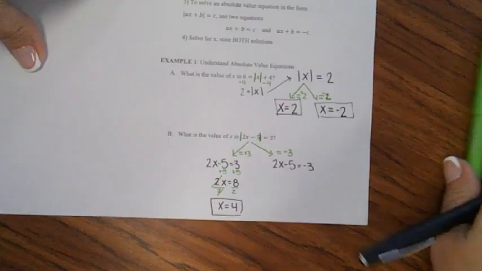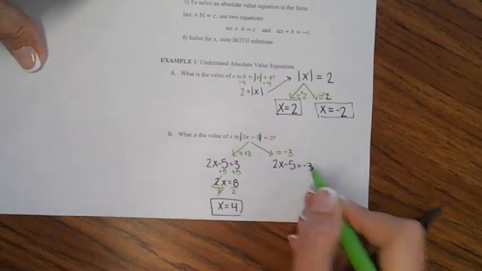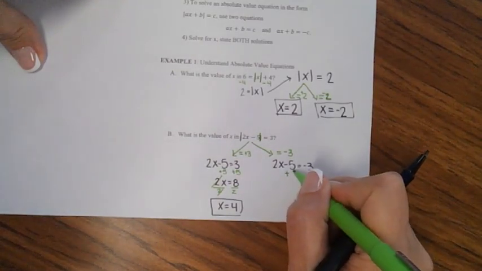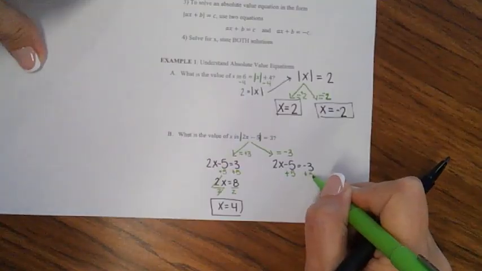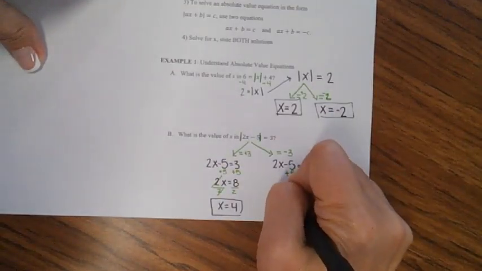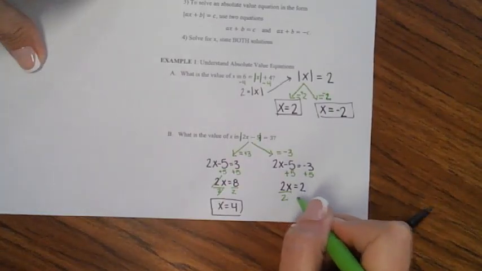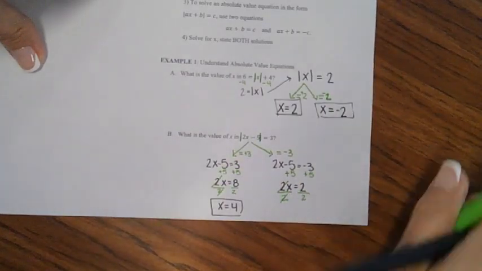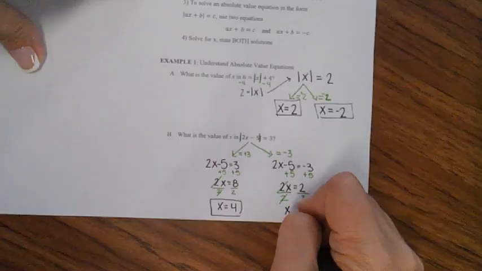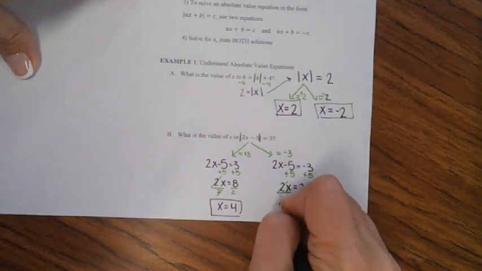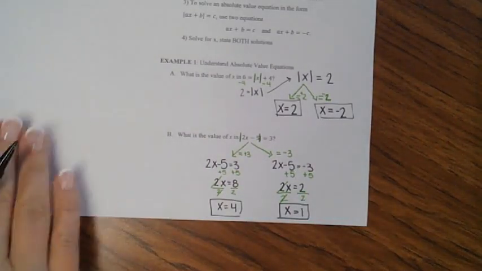Next, I'm going to go to this other equation, 2x minus 5 equals -3. Starting off the same way, adding 5 to both sides. I get 2x equals 2. And then I'm going to divide both sides by 2. And I get that x equals 1. That is my second solution. All right, moving to the inside.